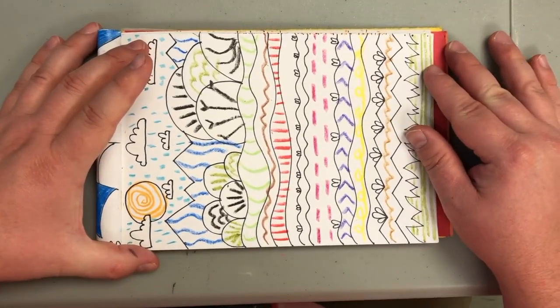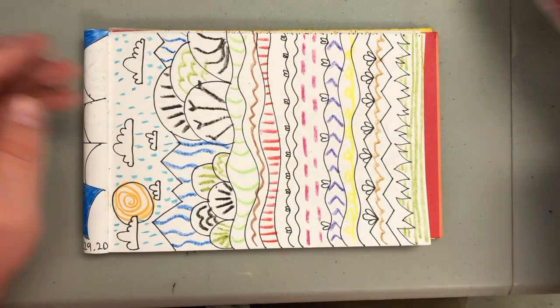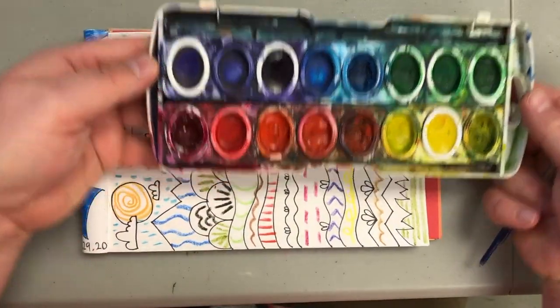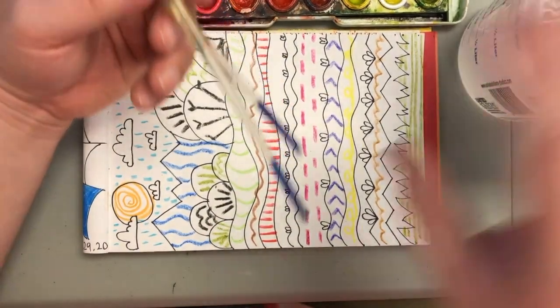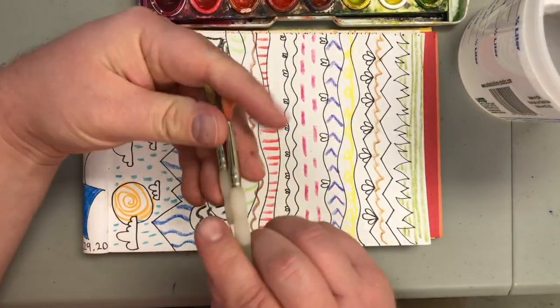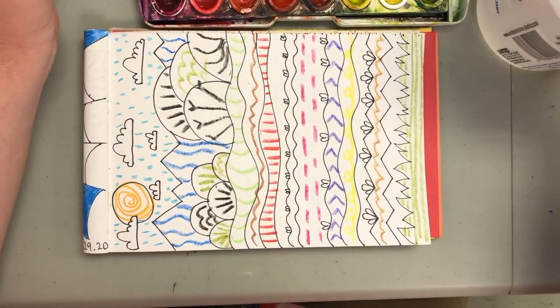I'm gonna turn it this way just so you can see how I'm gonna paint. So I'm gonna use watercolors. These are the same watercolors we use in our classroom, so I'll keep those up here. And of course you need a bucket of water and some paintbrushes. So I just let them kind of hang out in the water and I'm gonna start painting over them.